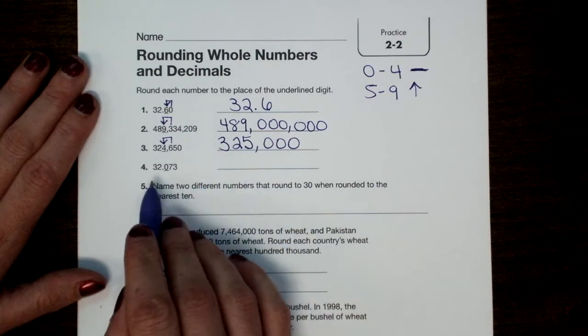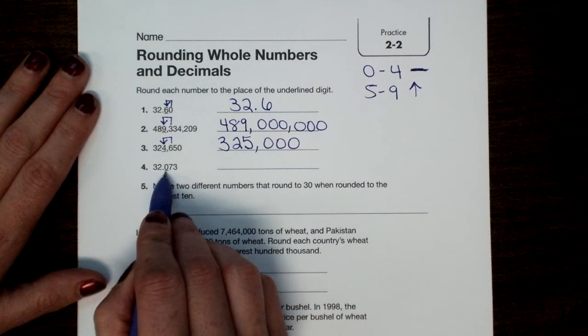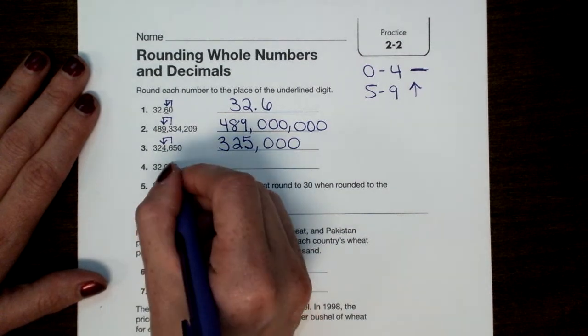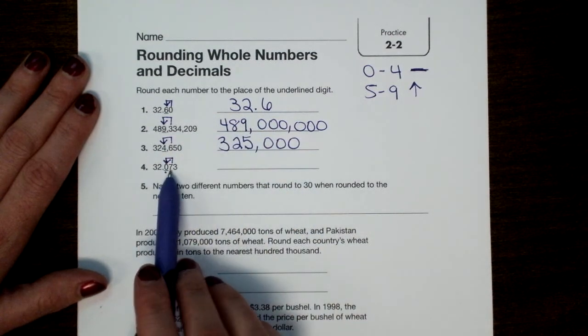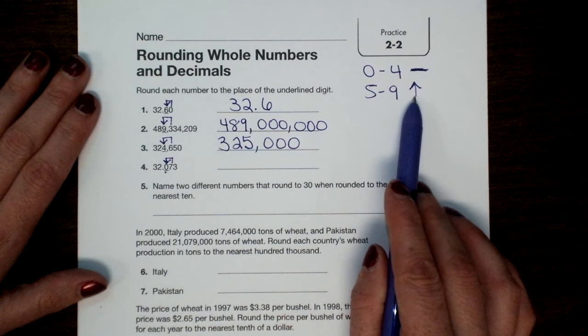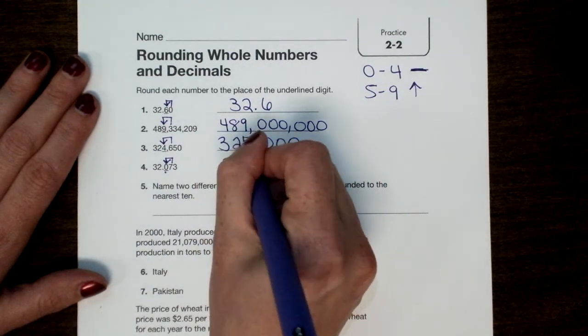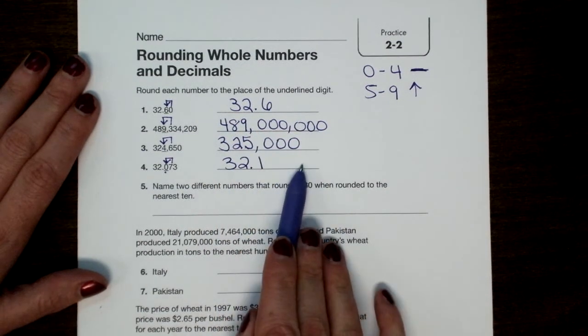All right. Now this one's a decimal. So you got your zeros, a number that's underlined, but the 7's on the right. 7's going to tell them what to do. So the 7's going to tell the 0 what to do. The 7 is in 5 to 9 right here, so it's going to tell it to go up. So it's 32 and 1/10. The rest changed to zeros, but we really don't need them, so we're just going to leave it blank.